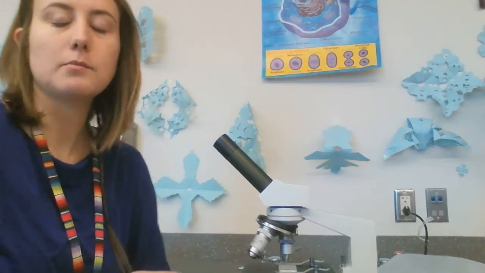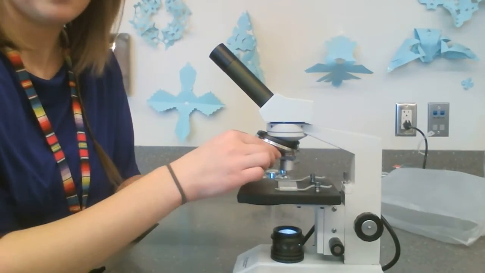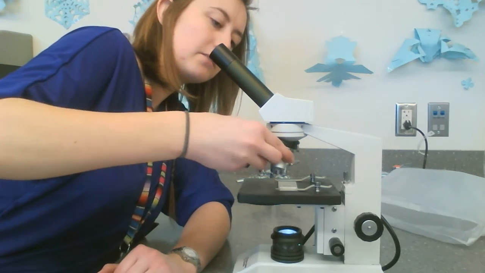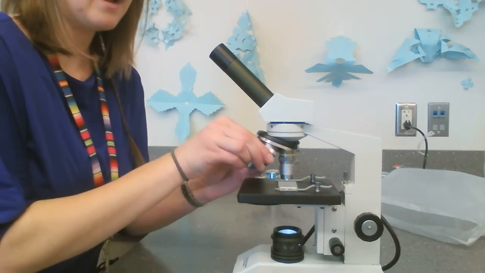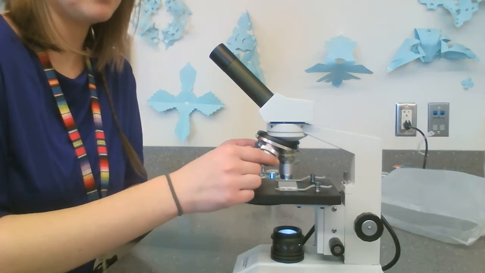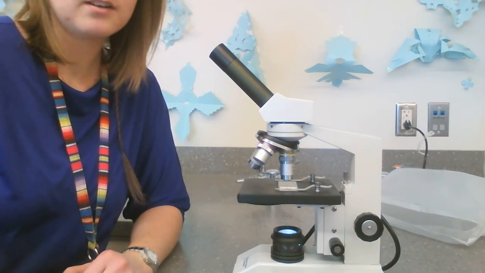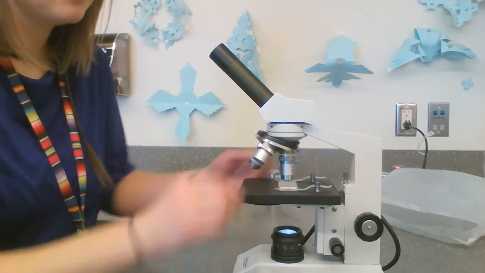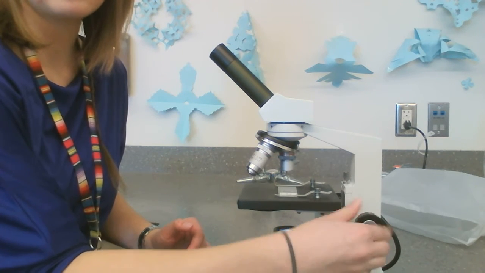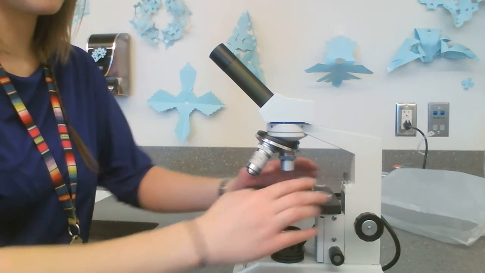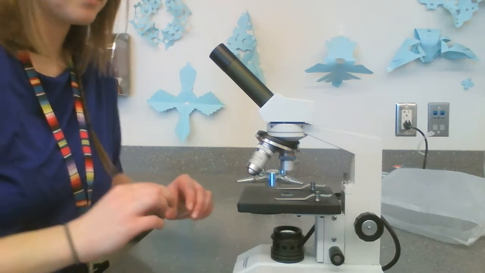Now, once I've looked at my specimen on low power, then I can change it to a higher power objective. I would look from the side to make sure I'm not going to ram the objective into the stage, and then I would shift it to a higher power objective, okay? If you're halfway between objectives, it's not going to show anything, so make sure you let it click so that the objective is in place, okay? When you're all the way done, you turn it back to the low power objective, lower the stage all the way down with the coarse adjustment knob, turn off the light source, remove the slide from the stage, and then you would bring the slide back to me, okay?